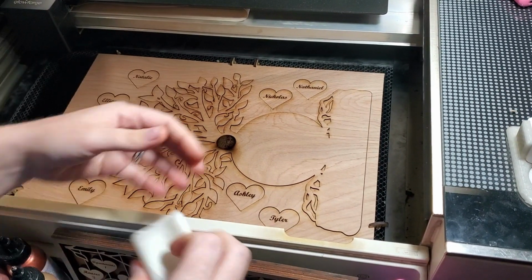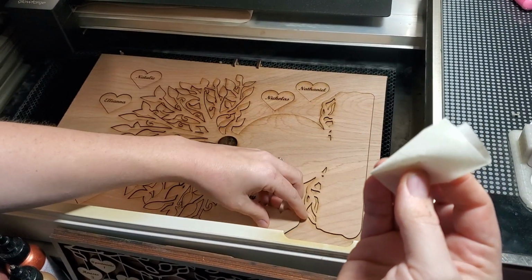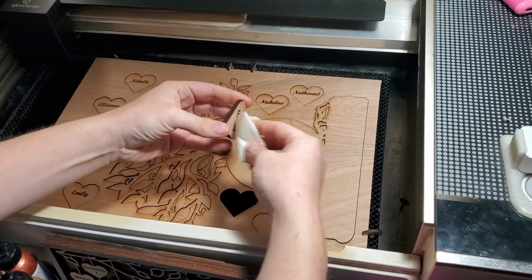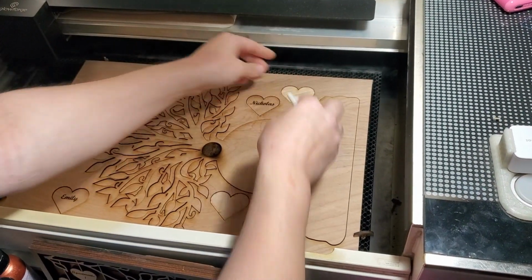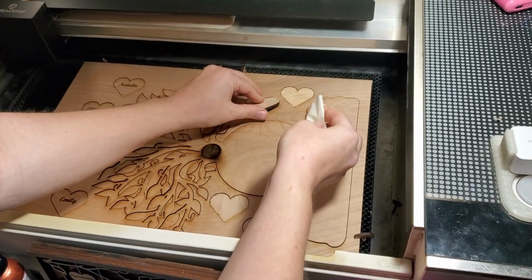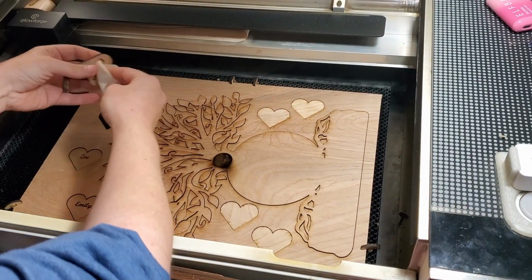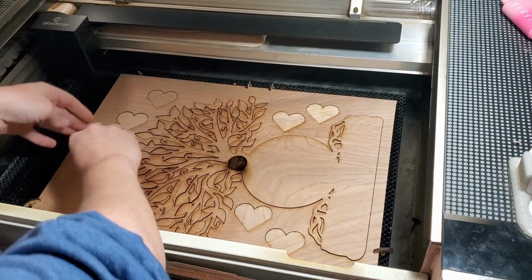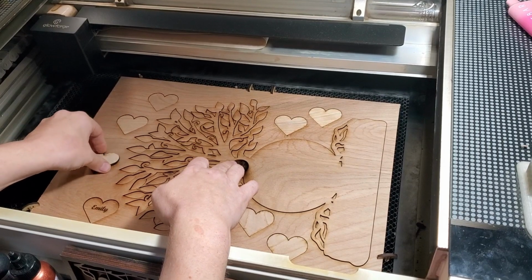So all I'm doing right now is I'm just going to take a piece of tape, grab my hearts, and flip them over. I'm not going to touch anything else. I'm not going to touch anything in Glowforge. I'm just flipping over the hearts so that we can engrave those recesses like this one for the chip.